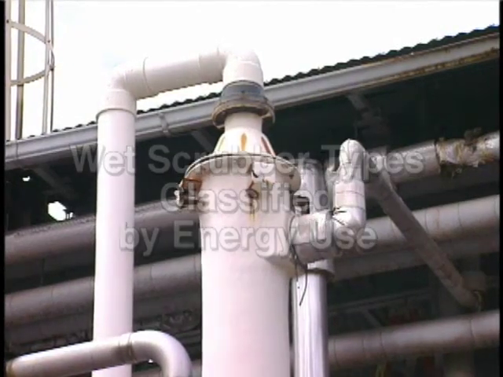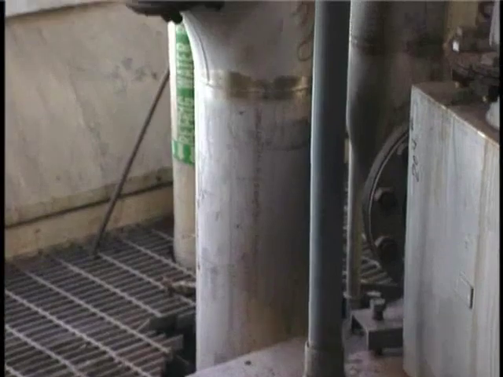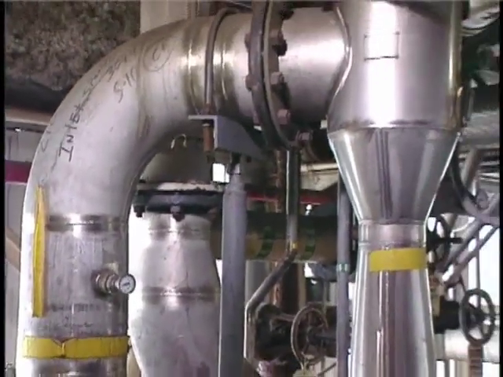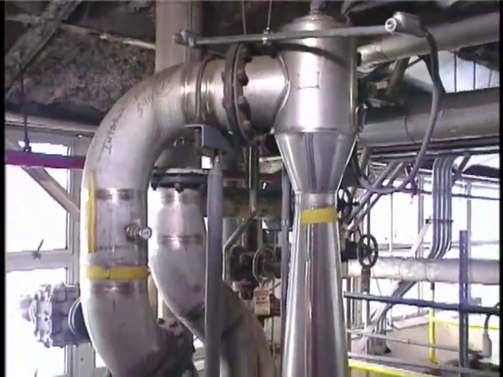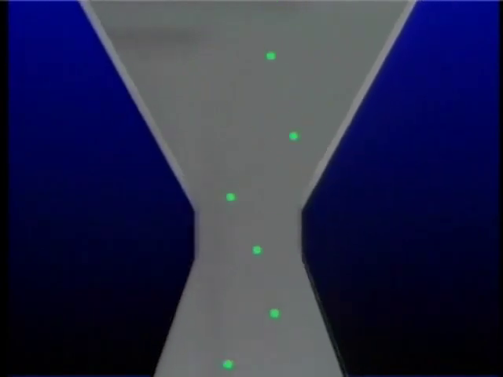There are many equipment designs for contacting the liquid with the contaminated gas stream. The capability of a particular design can be approximated from the gas stream pressure drop across the scrubber. In general, higher pressure drops indicate more aggressive contact between the liquid and the gas stream, causing smaller particles to be collected with greater efficiency.